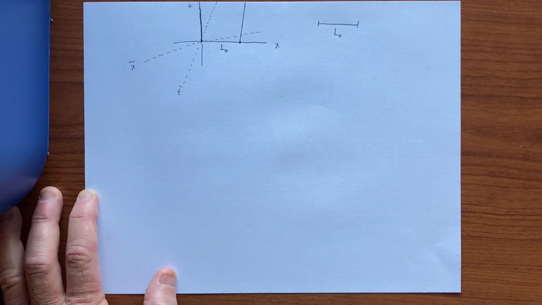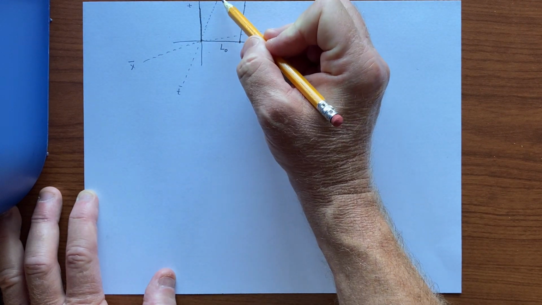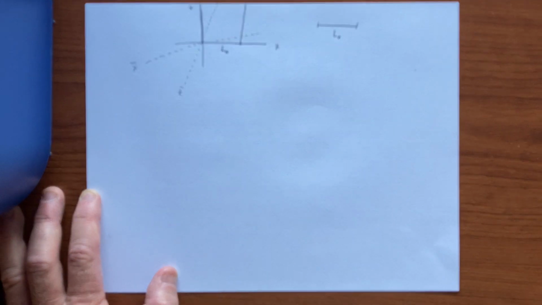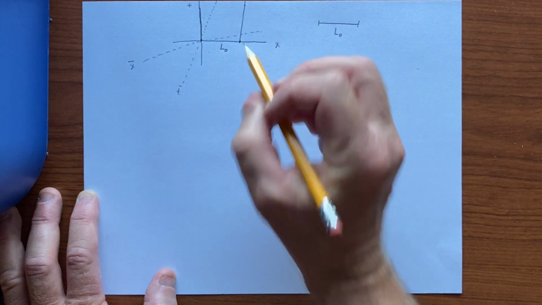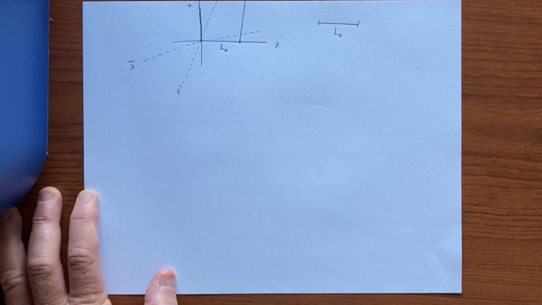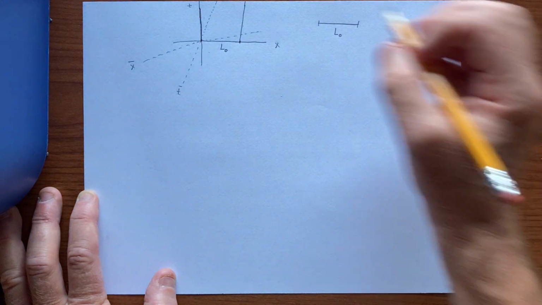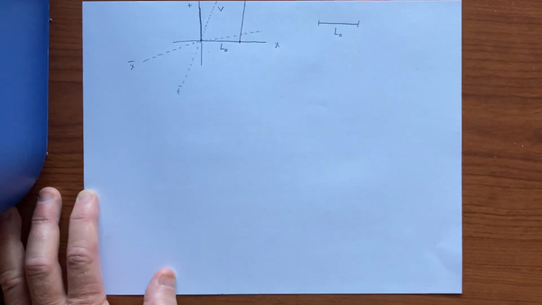And therefore, from the perspective of the moving observer, who can consider himself or herself to be at rest, the pencil is moving to the left. And so the right end of the pencil is moving towards that observer at the relative speed of that observer, right? So the observer is moving with some speed v with respect to the x, t observer.